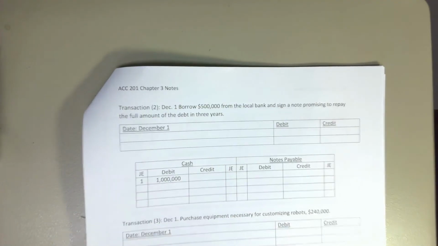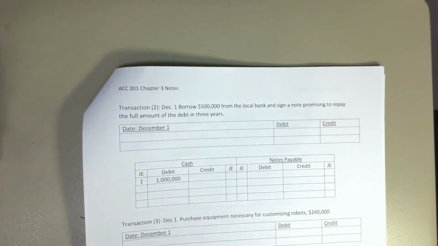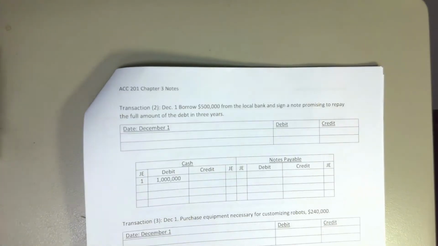All right, so let's start walking through our example transactions here. We're going to start actually writing out these journal entries. This is what we are doing. We're journalizing now, right? So we're going to start these journal entries.